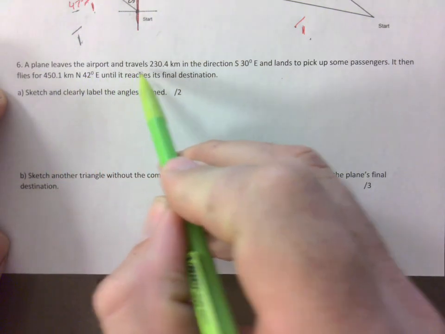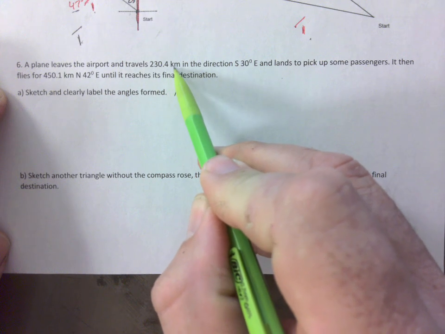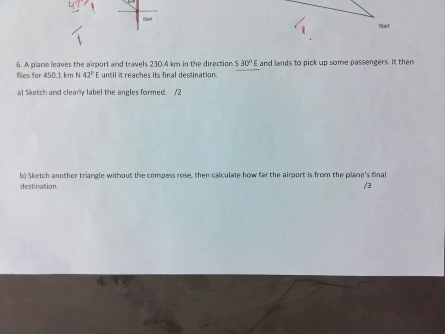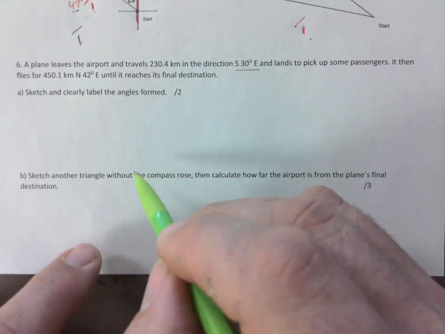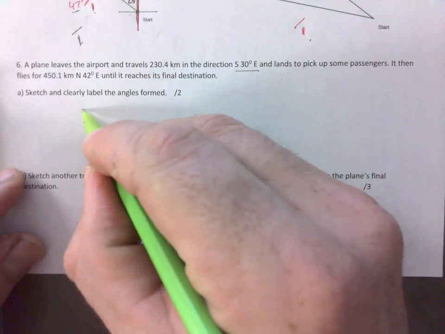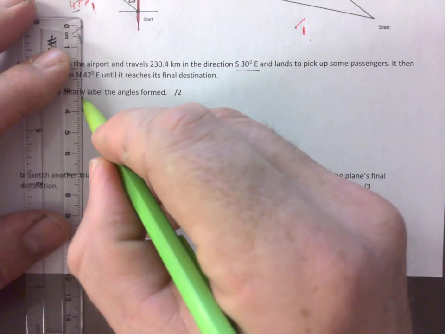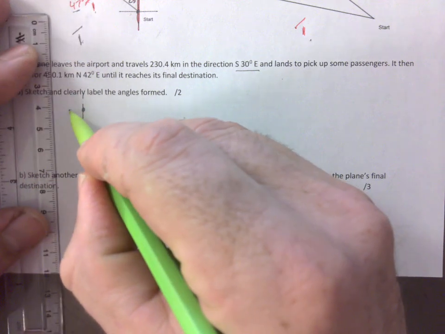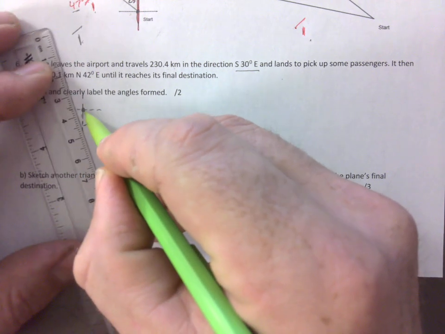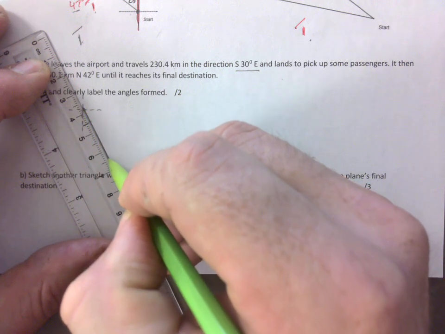A plane leaves the airport and travels 230.4 kilometers in the direction south 30 east. So I'm going to grab my ruler. I'm going to go south 30 this way. So I'll start here. And I may have to erase this. South 30 east, this is 30. We're going that direction.